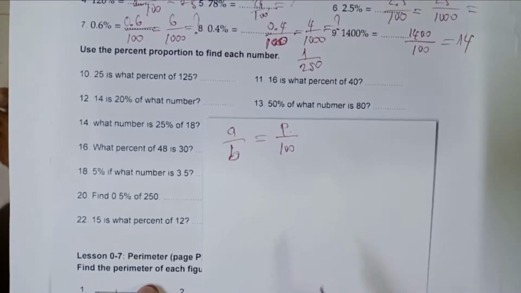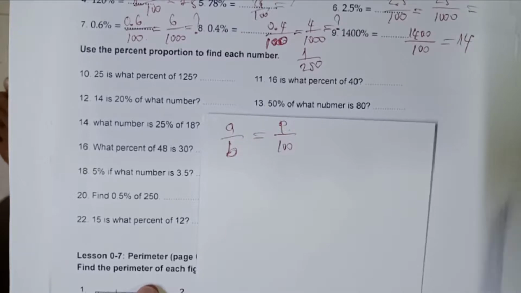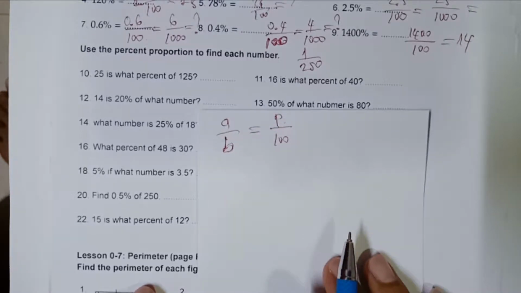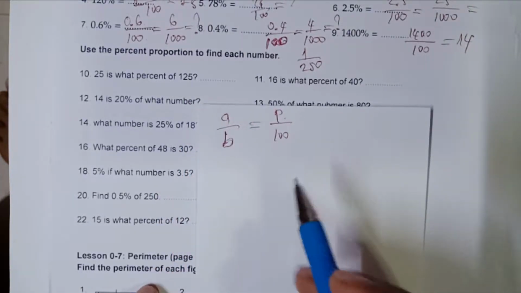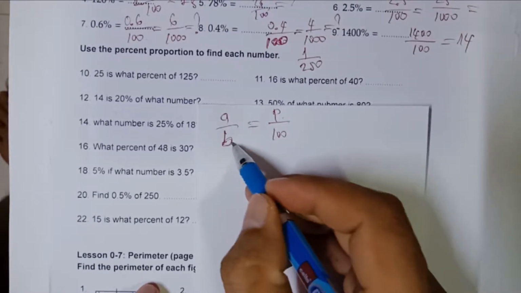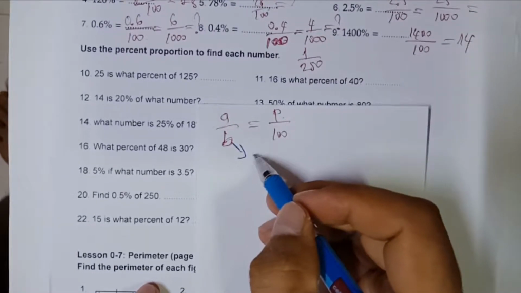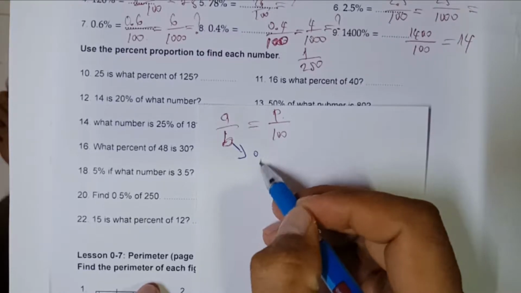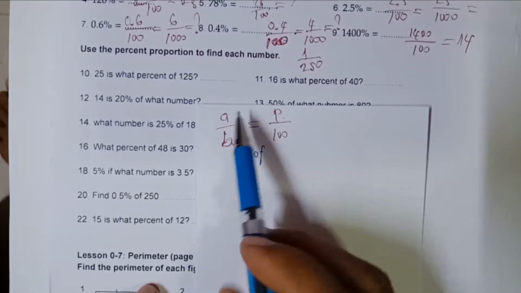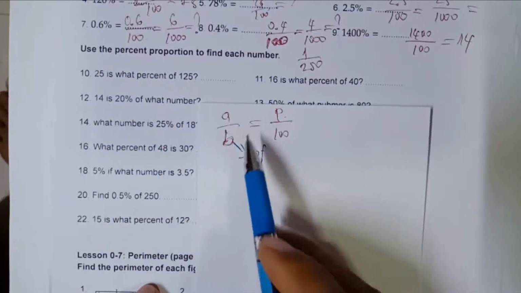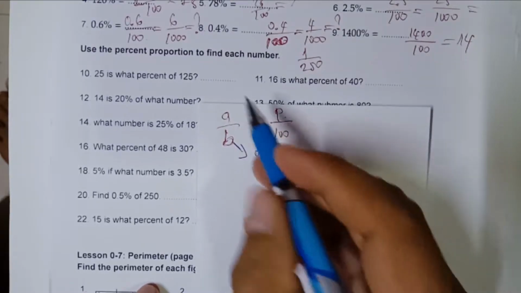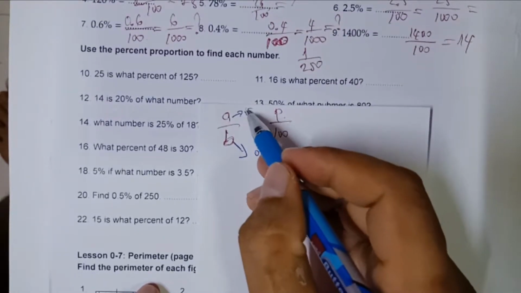Look at number 10. For my way of doing the problem, I noticed the one down here goes along with the word "of." When you see "of," it means down, for example, number 10 of 125, so 125 goes down here. This one somehow goes with the word "is."